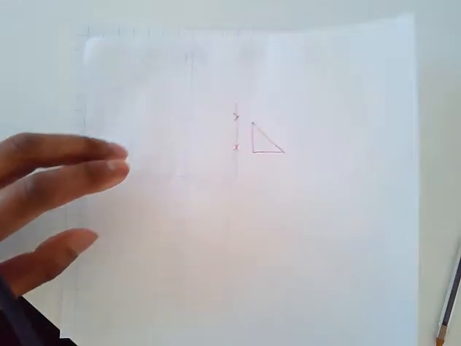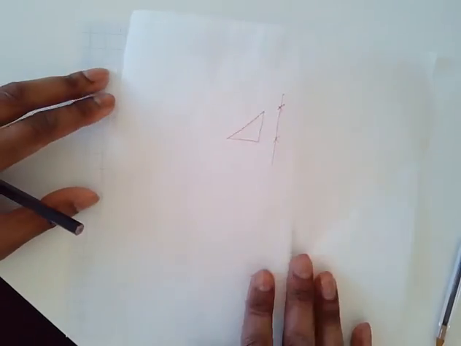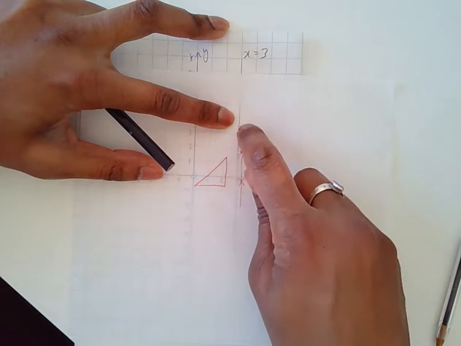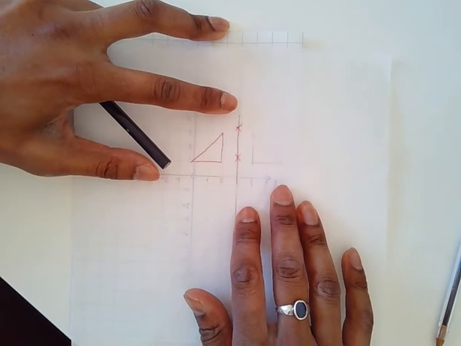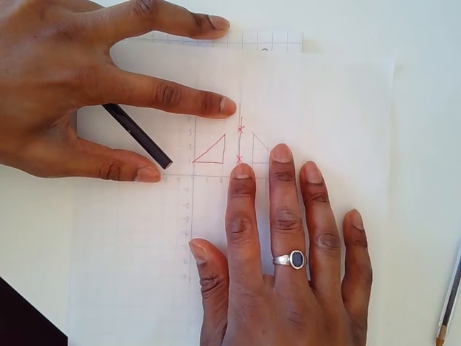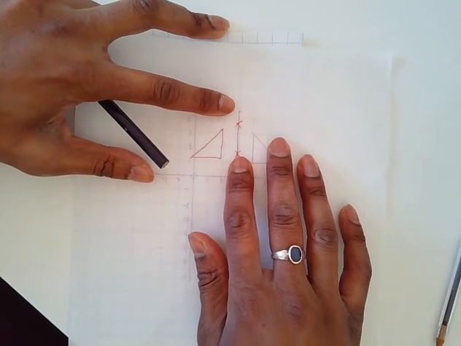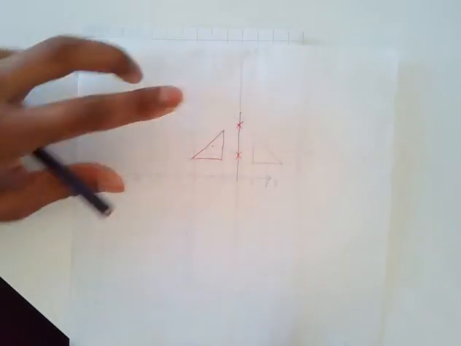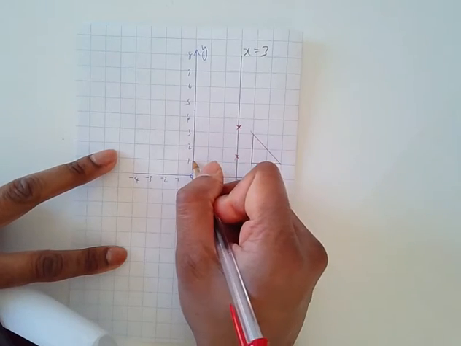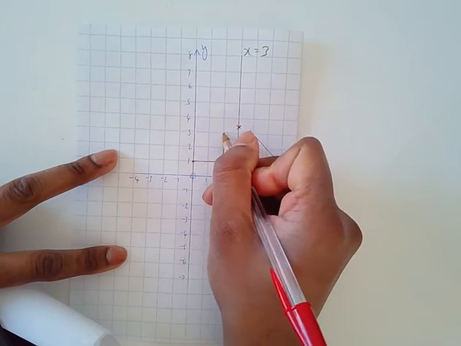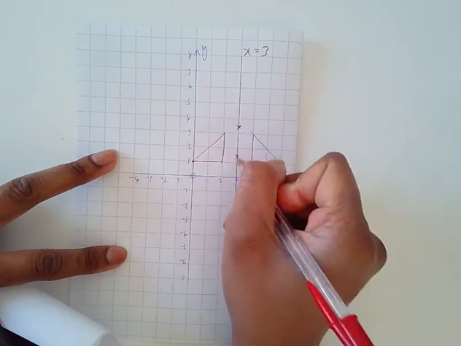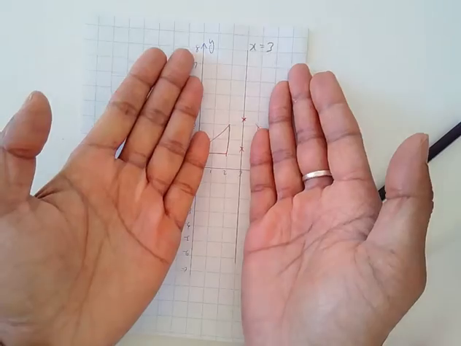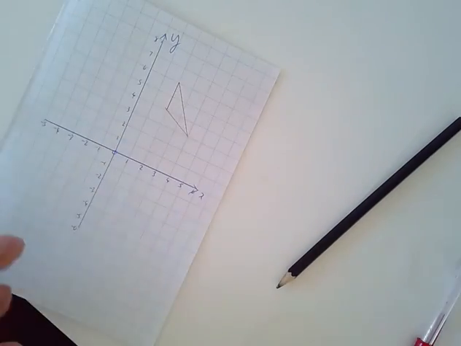All you do now is flick the page over and then line up the crosses on the tracing paper with the crosses on the normal paper. There. So they're matched up now. So all you've got to do now is copy that shape in the background. Could have easily done that visually, but I just wanted to illustrate the use of tracing paper and the crosses. That's a reflection. Perfect reflection.